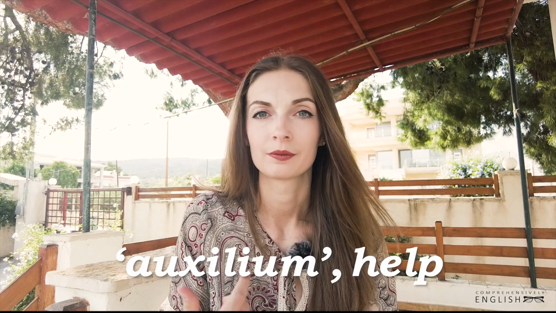Auxiliary verbs don't have their lexical meaning. They may have a functional or a grammatical meaning. The term auxiliary verb came from Latin, from the word auxilium, help. These verbs help us understand where we are on the timeline. Are we in the present, or in the past, or in the future? And they also show who the doer of the action is. Is it third person singular? Is it first person? Is it second person? So all that grammatical information is conveyed via the auxiliary verb.